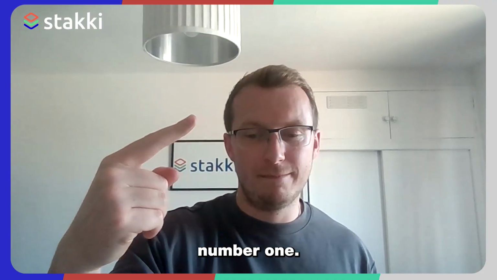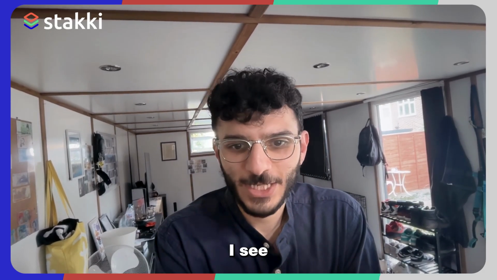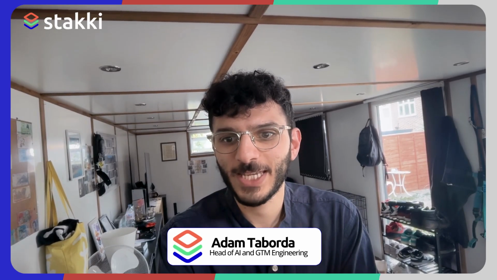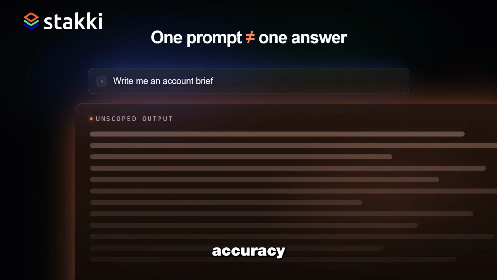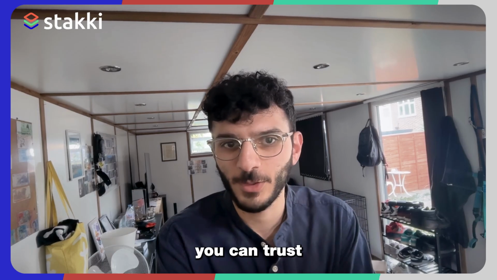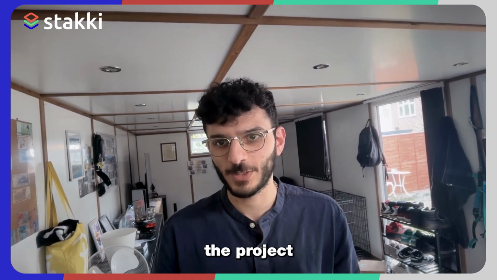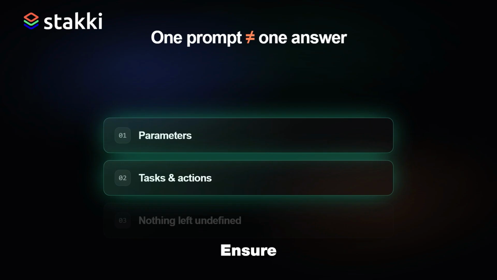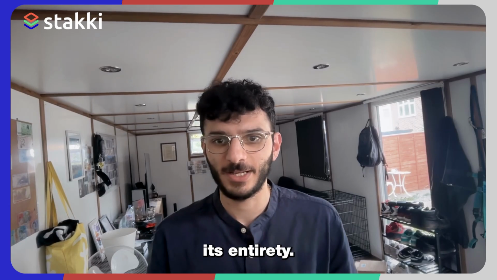Number 1. First things first, scope it. The biggest challenge I see with people that use Claude or any other large language model is they think they can just get the immediate answer from the first prompt, and you're never going to get that with a full level of accuracy and a level of trust that you can put your house on. So essentially, properly scope the project beforehand. Ensure you define all of the correct parameters. Ensure you have a clear set of tasks and actions to achieve, and that you understand the scope in its entirety.